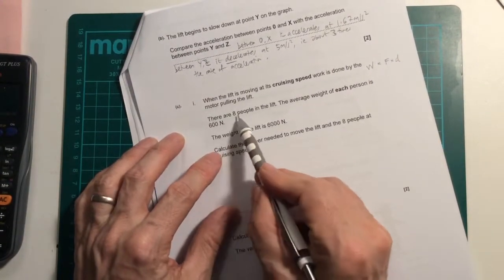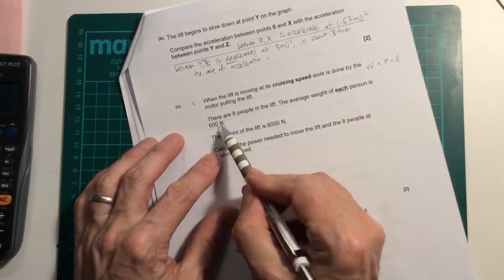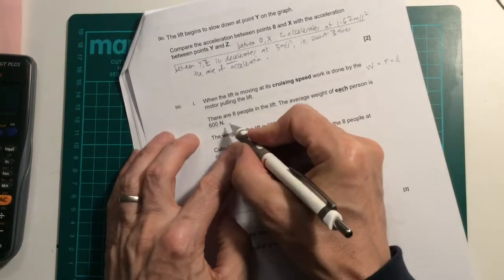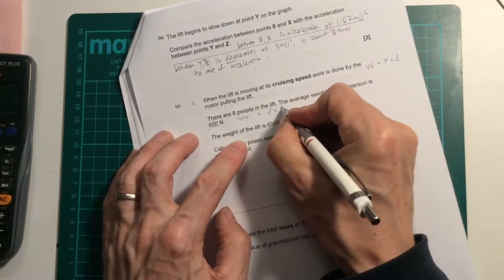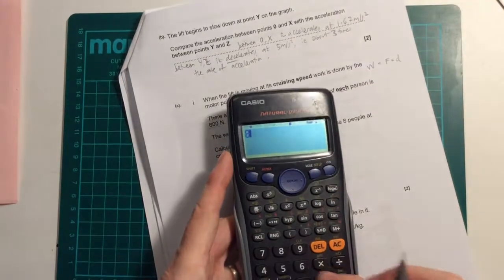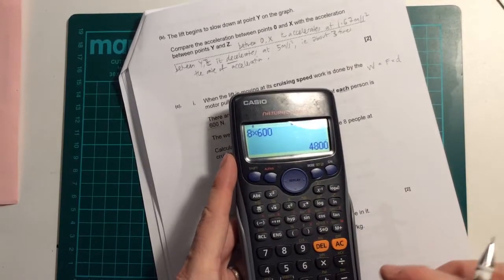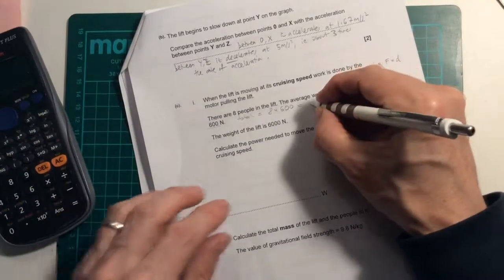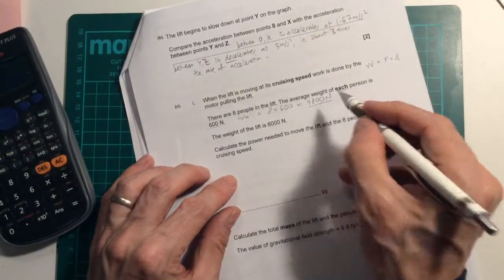Okay, there are 8 people in the lift. The average weight of each person is 600 newtons. So let's just quickly put that down. So total is 8 times 600, which is 4,800 newtons. So that's the people.